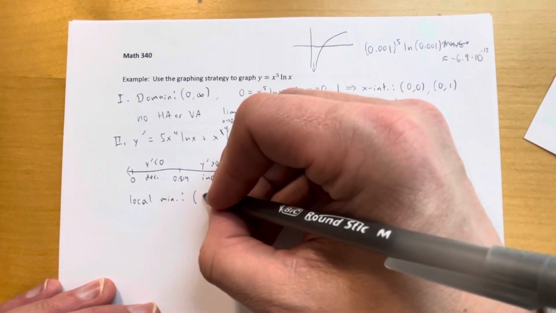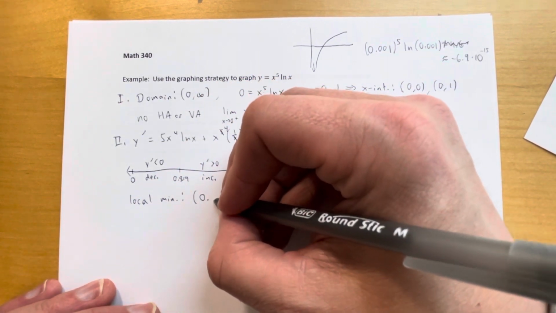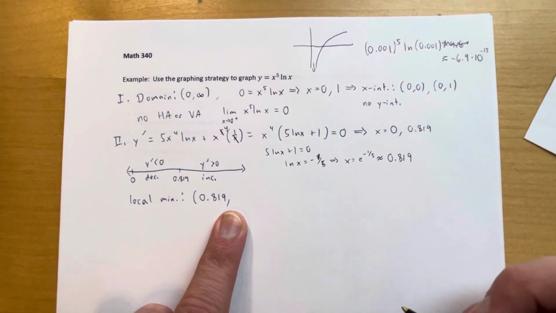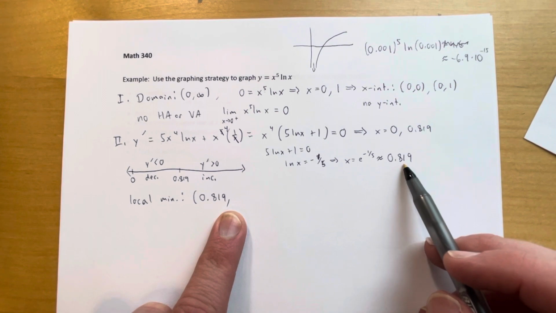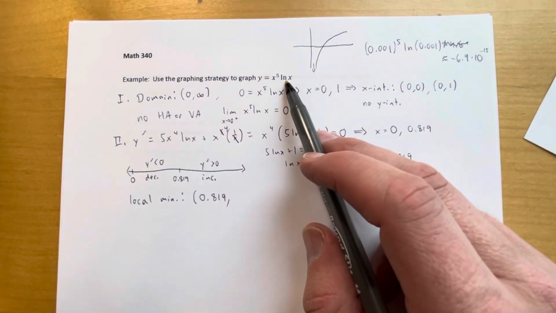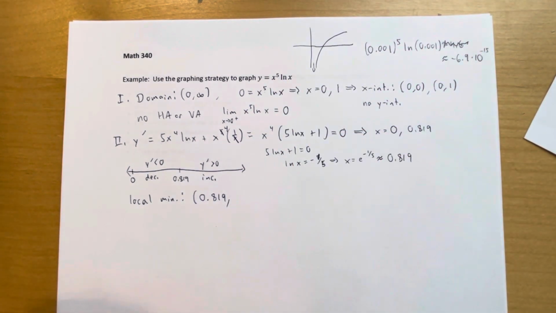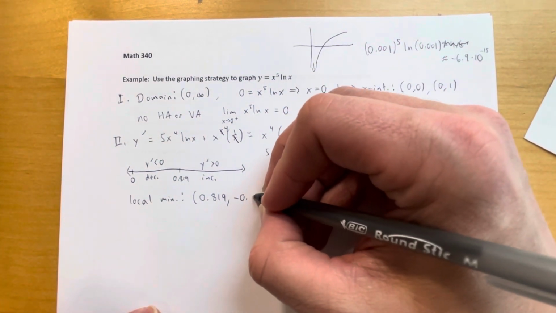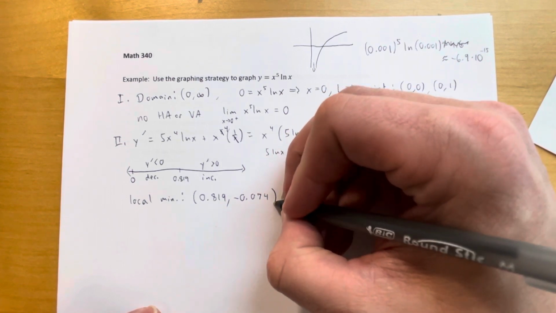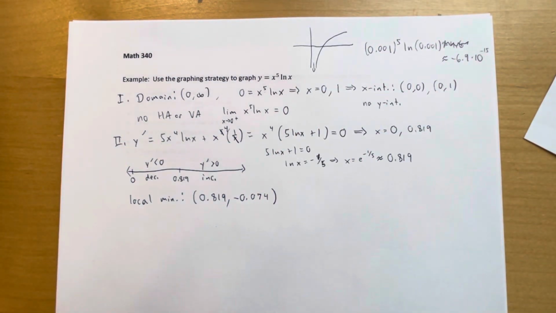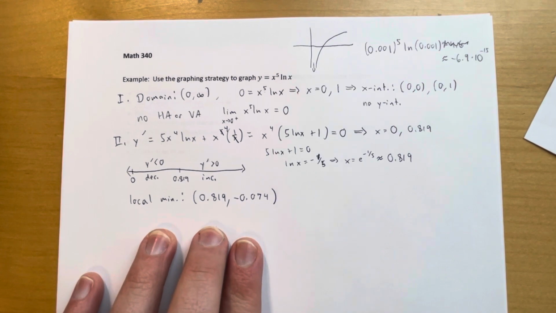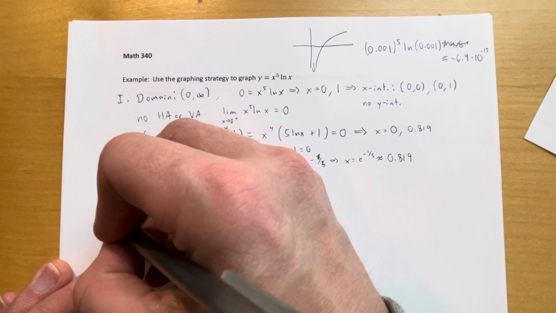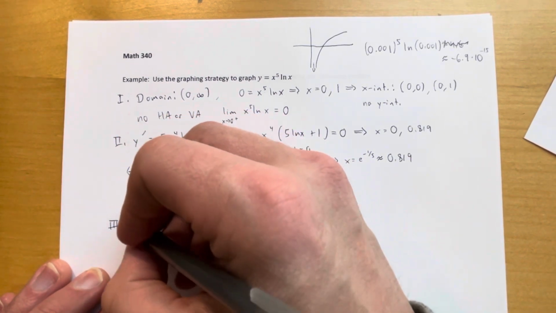And it occurs where my x is equal to 0.819. What about the y coordinate of that point? Well, I would have to take my number here and plug it back into the original function, which you can use a calculator for. And what we end up with is negative 0.074 as the y coordinate for that. Okay? That's the only local extremum that I get. So I'm going to move on and go ahead and do step 3 next, concavity.